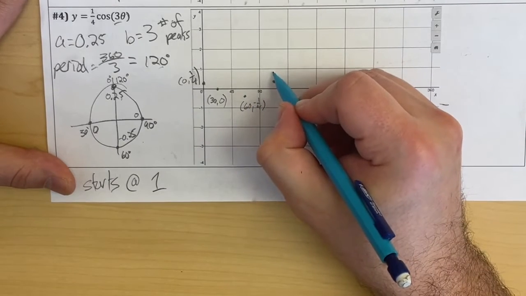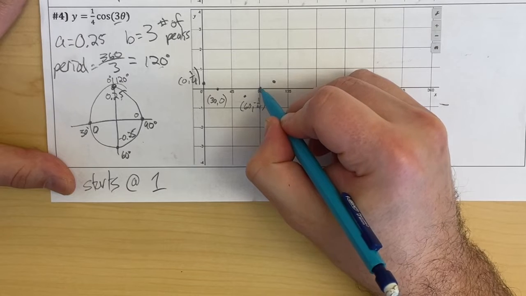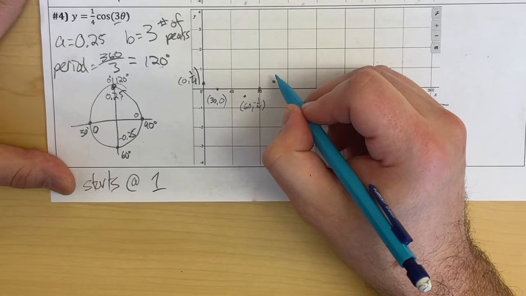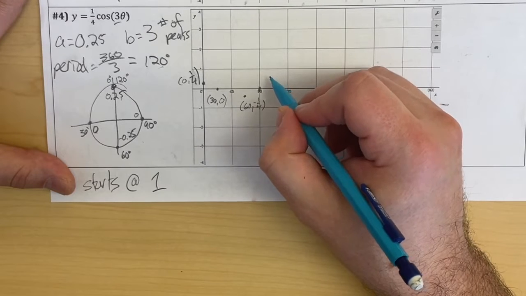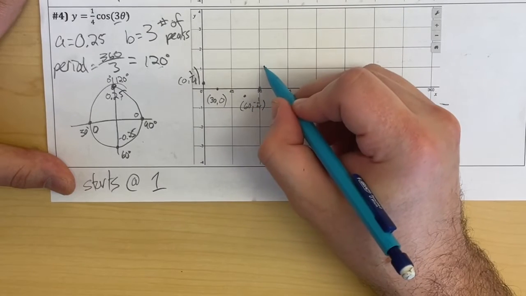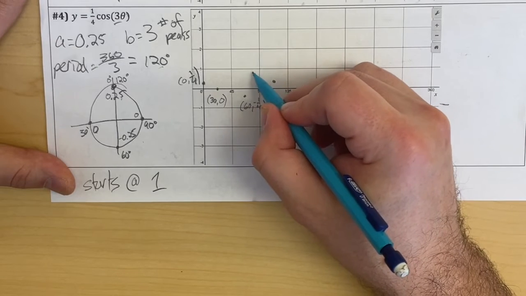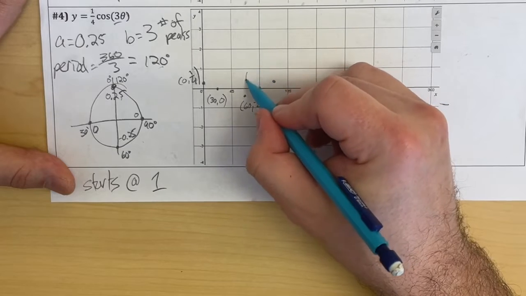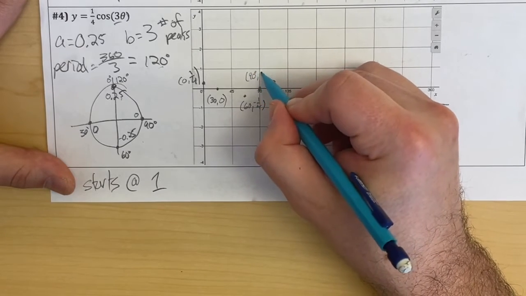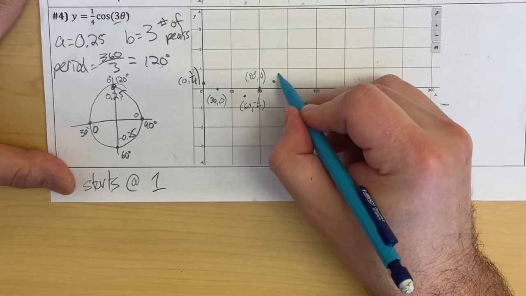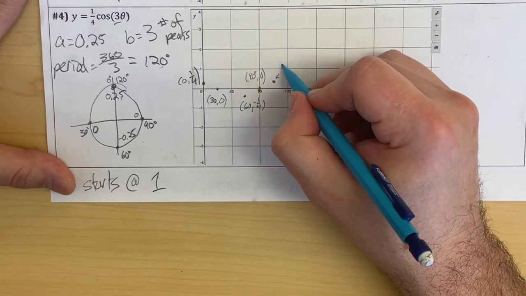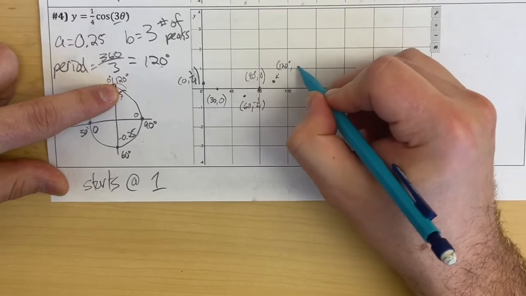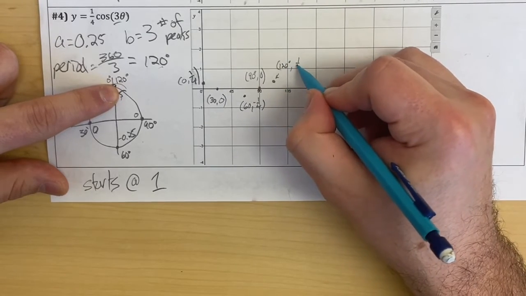This is at 90 degrees, and our y value is 0. And then right here we have 120 degrees, and our y value is positive 1/4.